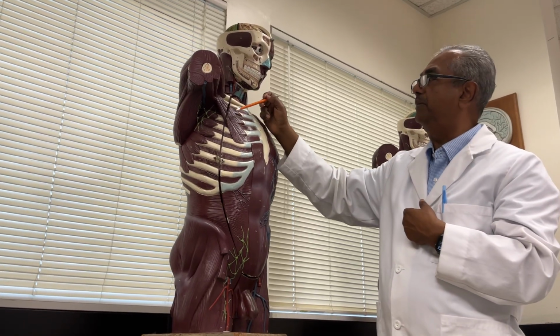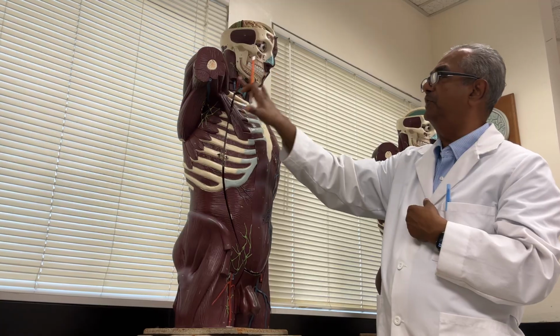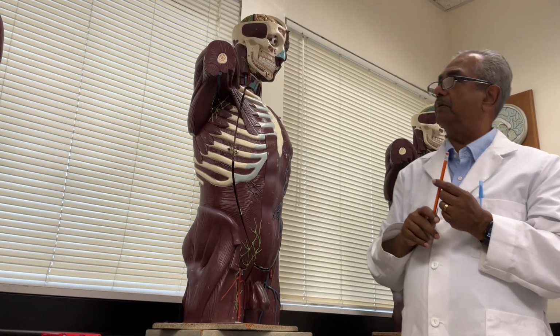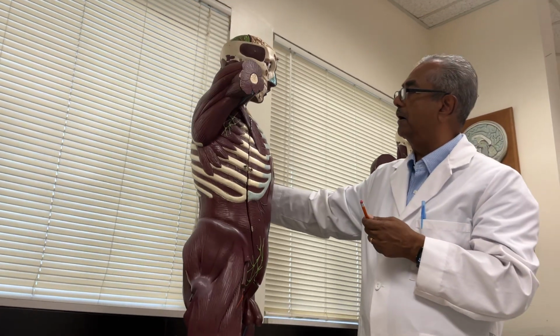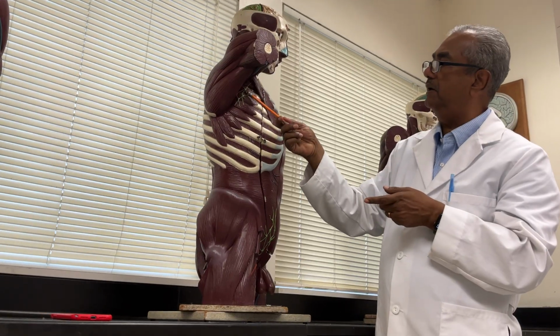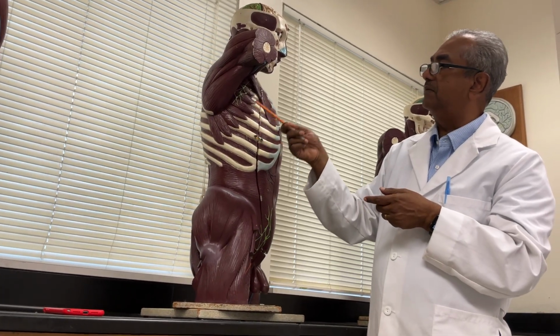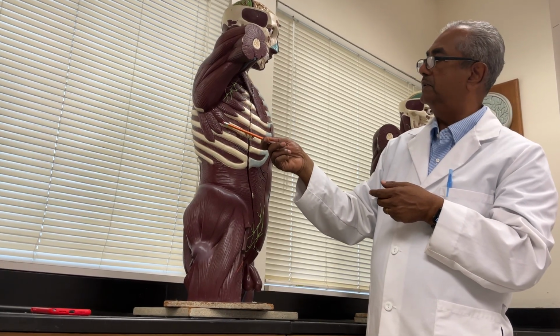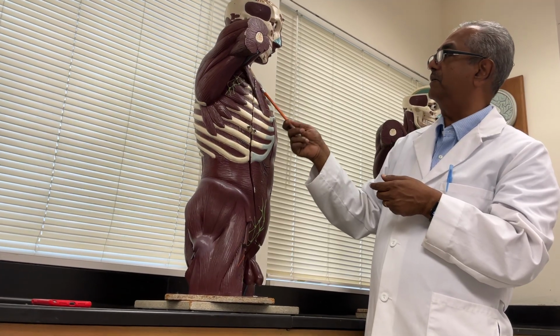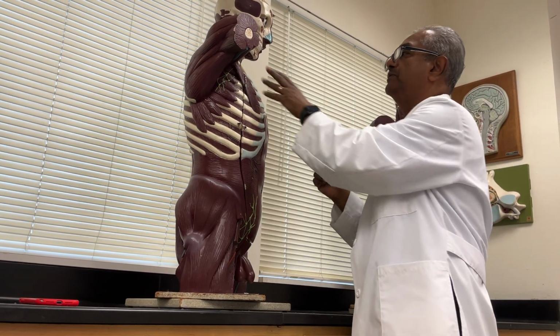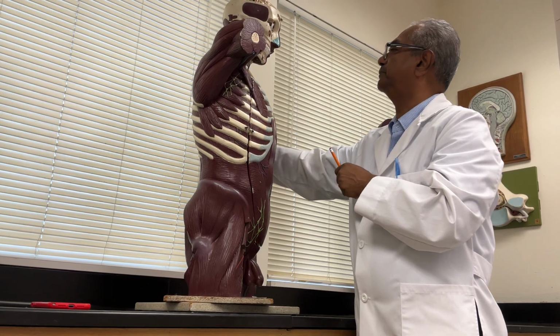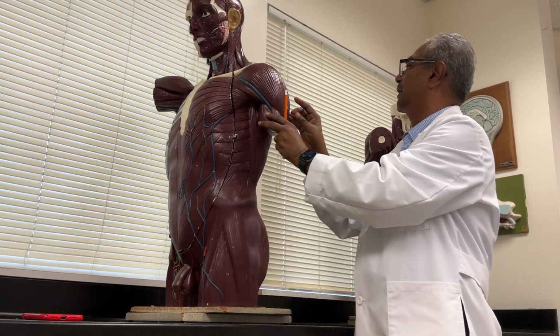So this is pectoralis minor. On top of that is the pectoralis major. Over here, you can see some muscles here. This is called the serratus anterior. So serratus anterior, pectoralis minor, pectoralis major on top of it. Okay.